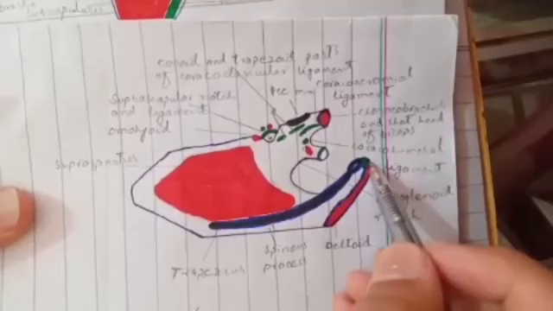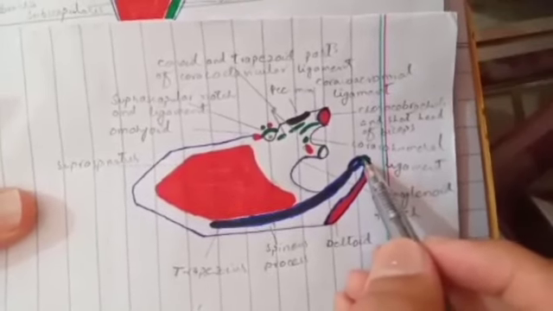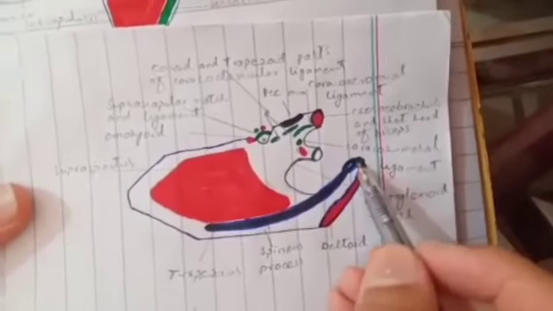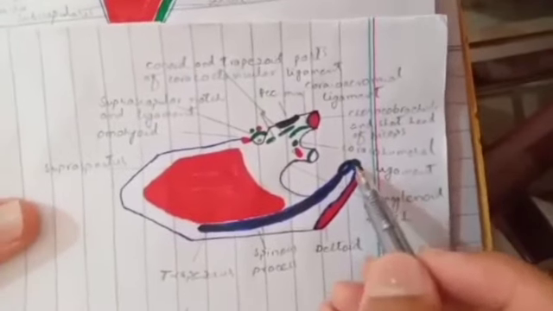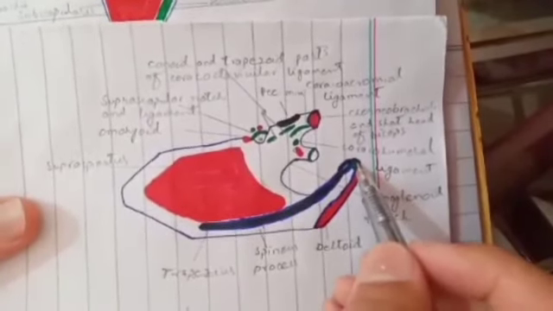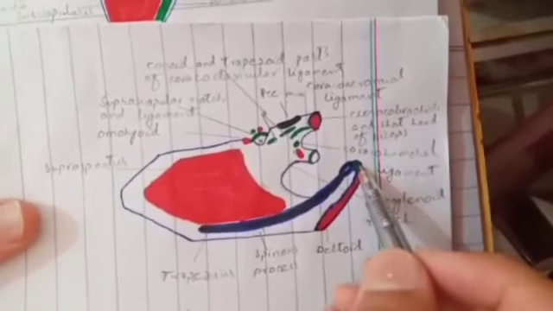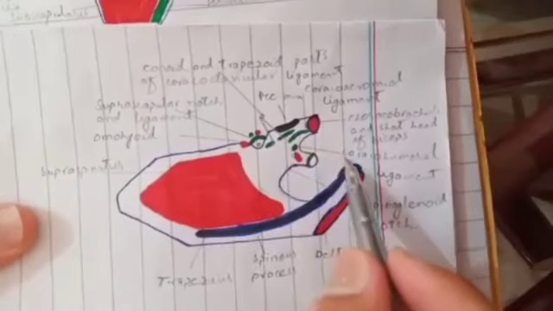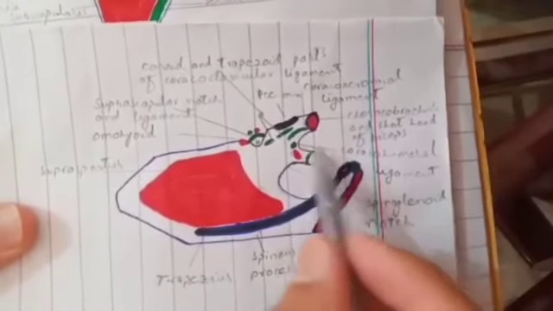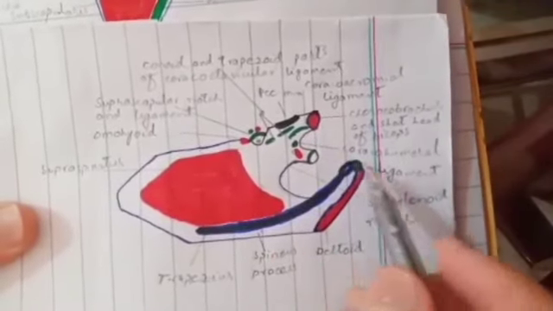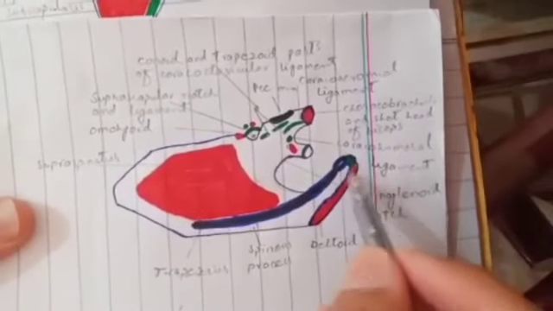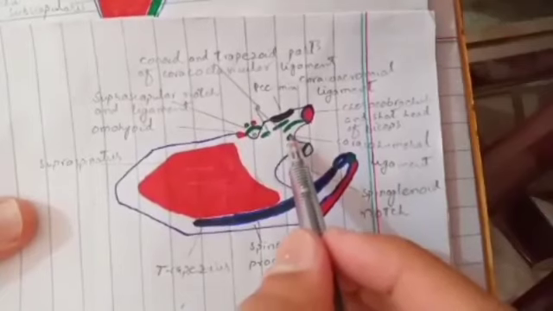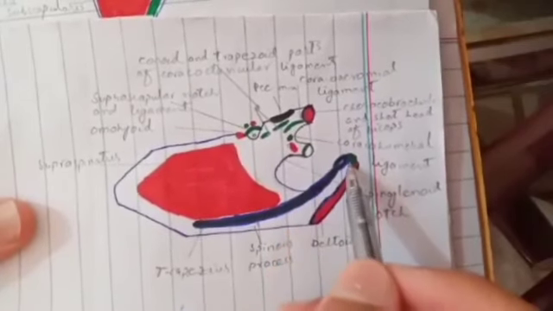And then this one is the coracoacromial ligament, right? The coracoacromial ligament attaches the coracoid process to the acromion process here, right? It extends like this. This is the pathway. The coracoacromial ligament extends from the tip of the acromion process to the base of the coracoid process, right?